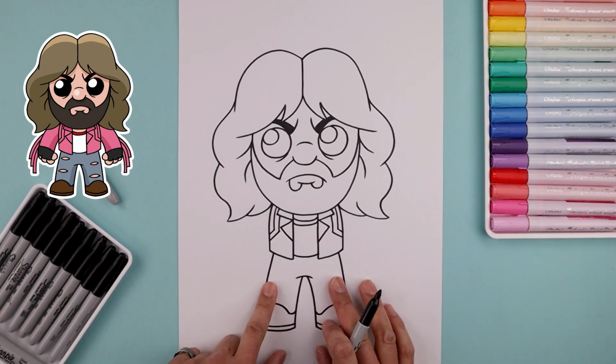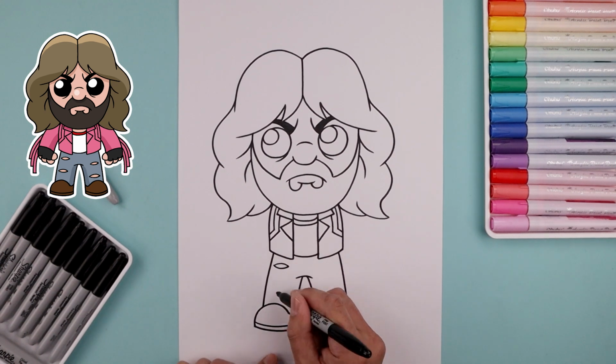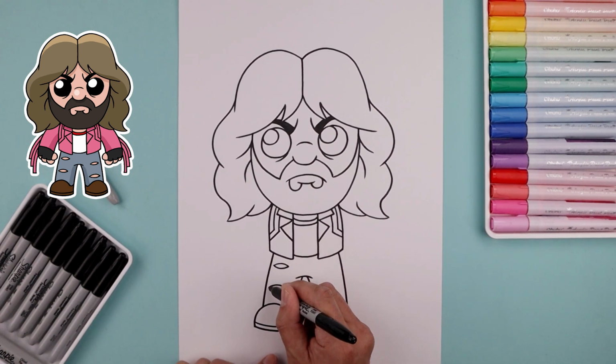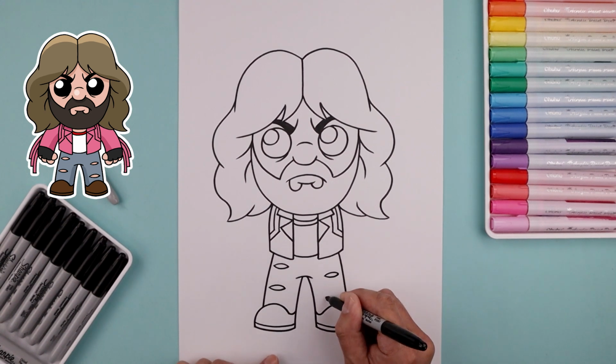Now I want to add some tears across the pants. Let's start from the top, going up and then down, go back to the left, coming down and then up. Let's add some across the knees, and then also over on the right side.